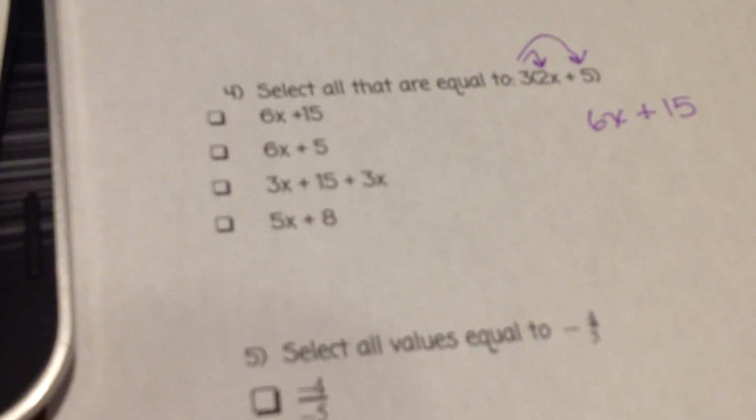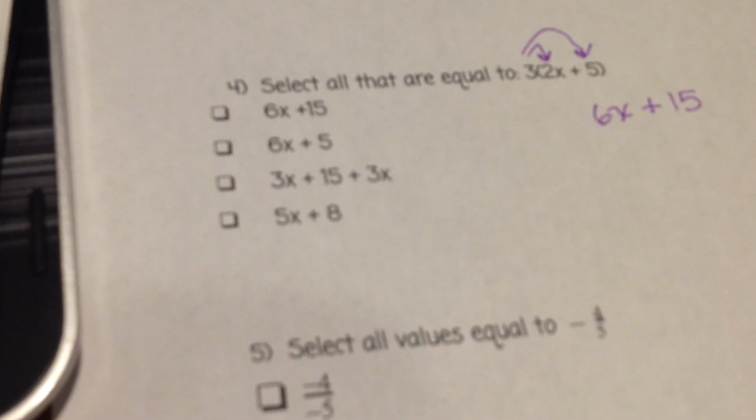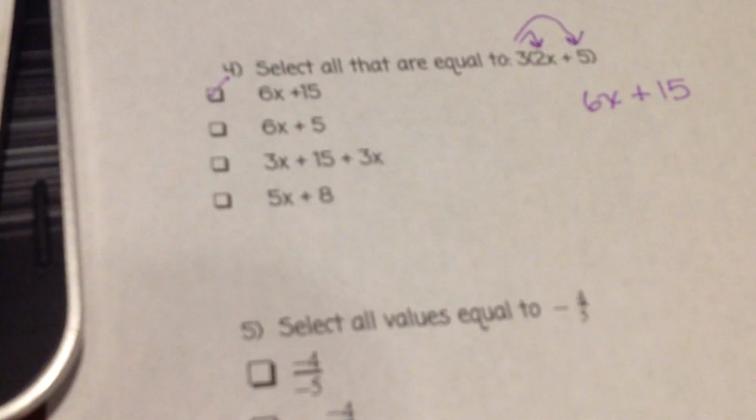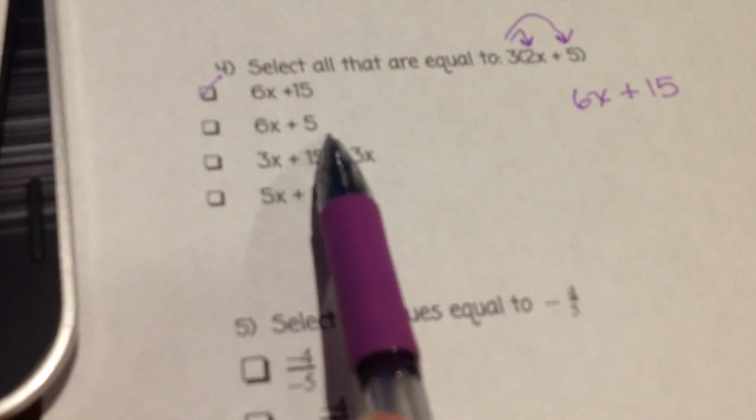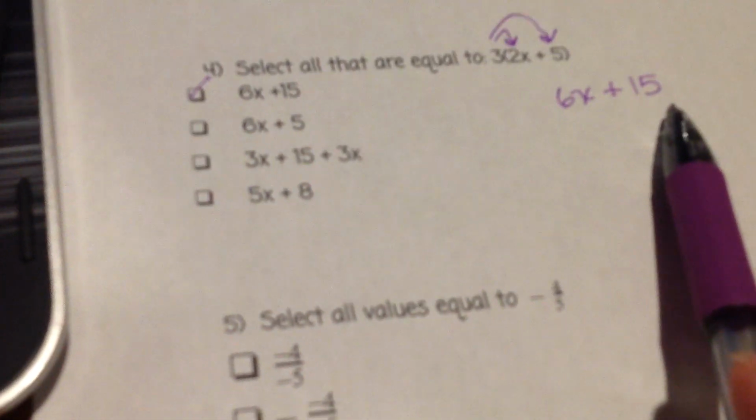Well, not all of these are in simplest form. One of them I need to combine. But right away I can see the first one is equal to it. The second one is not. It's 6x plus 5. I have 15.